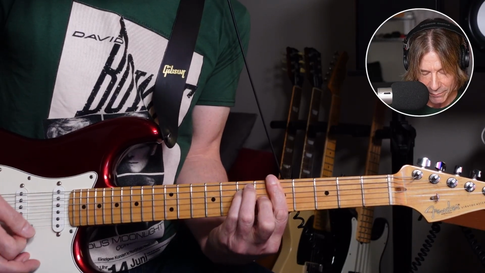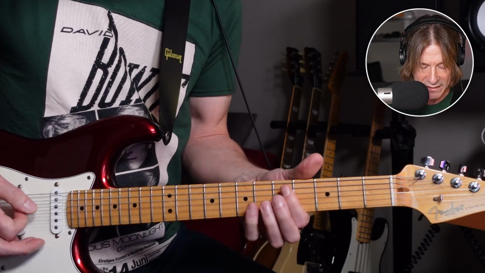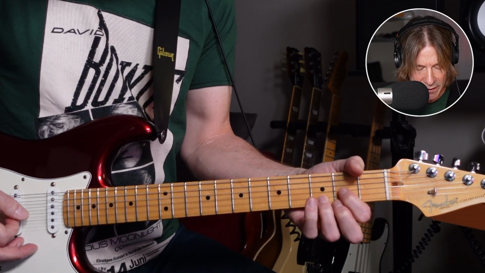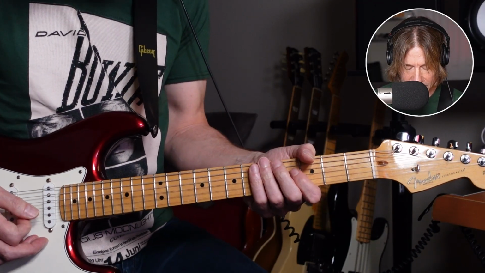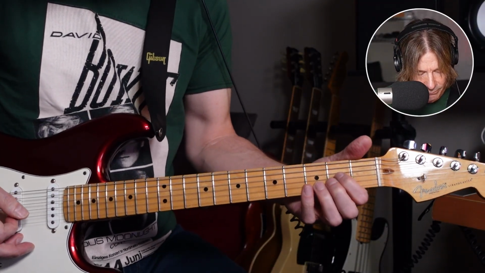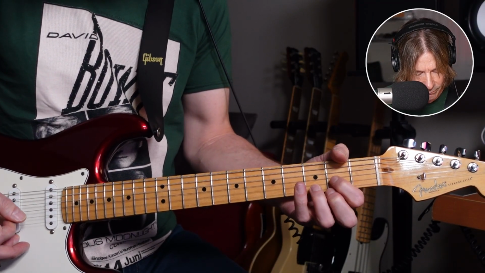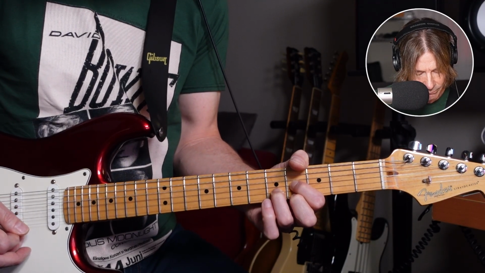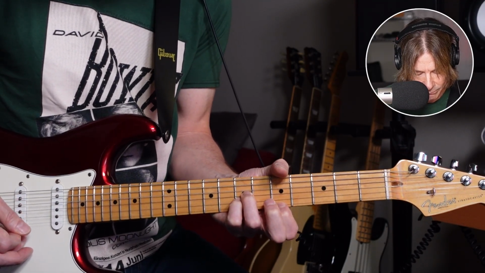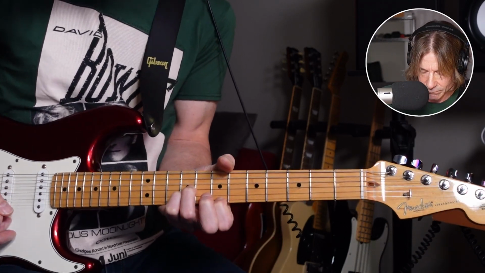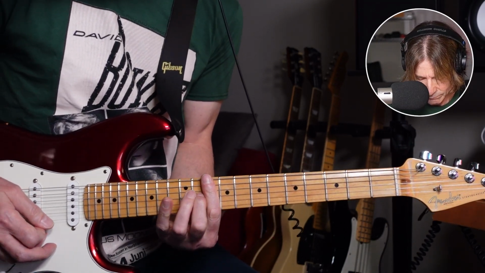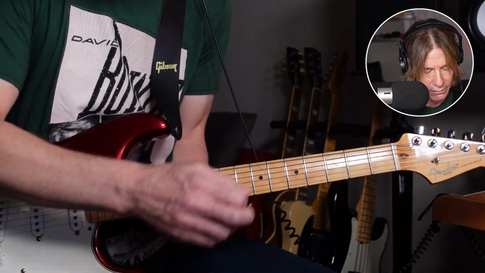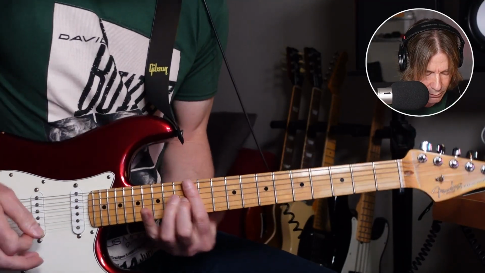But really it's key of A. So A, the 4 is D, and 5 is E. So if I had an E major chord, and I play a D chord under it, it's going to sound like this. A lot of songs are like that, you know. Right?